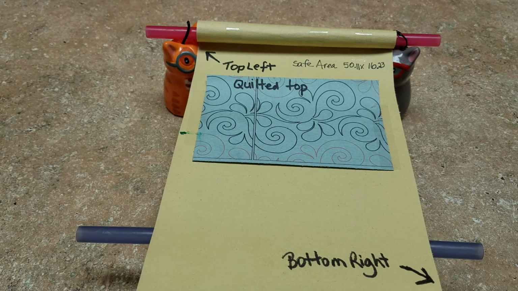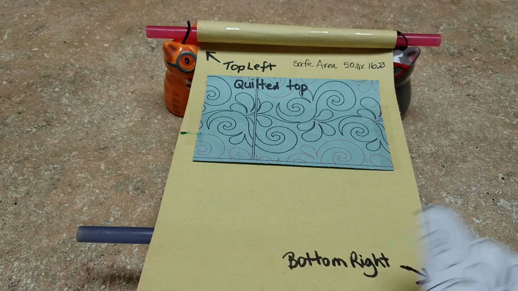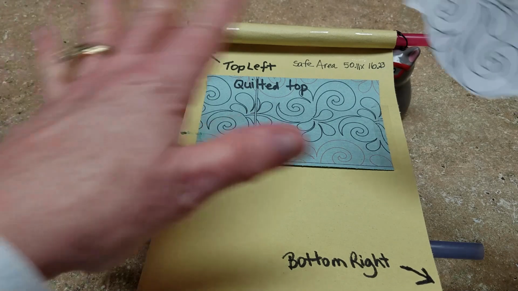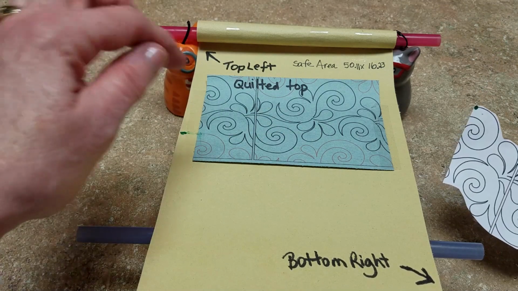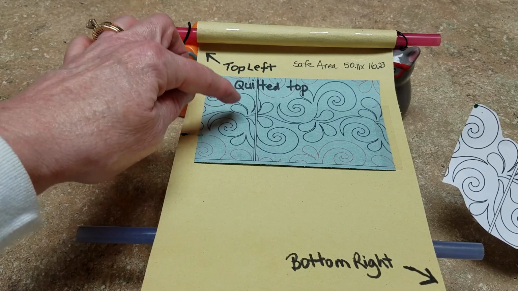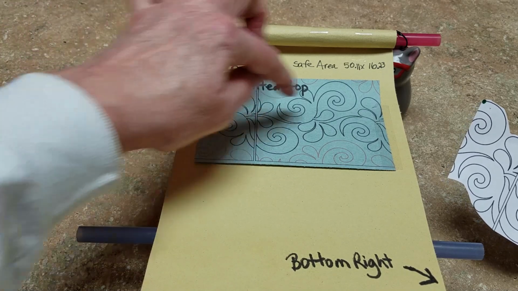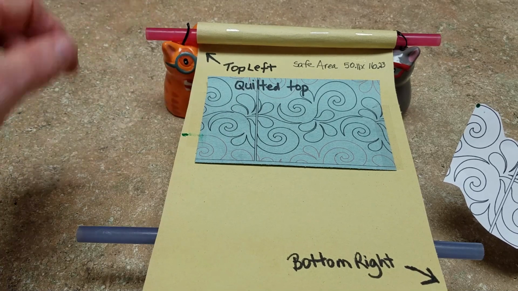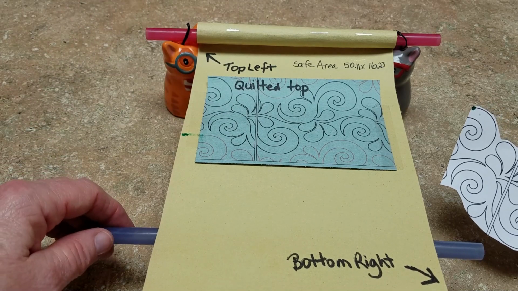This video is to try and clarify a few things about the safe area and what happens when you get the pink screen and the blue dots, and what to do about them. So I have a little setup here. This yellow represents your backing. The blue represents a quilt top that one row has already been quilted on. The pink is your take-up rail, and then this is your belly bar down here.